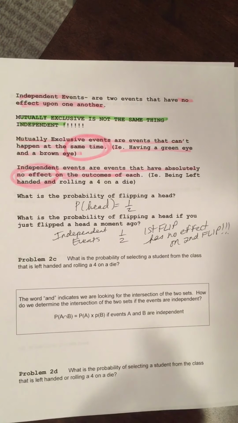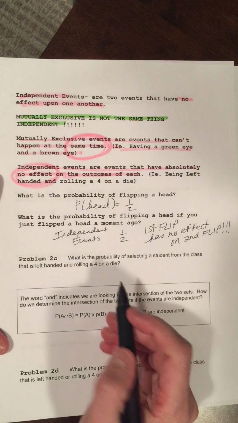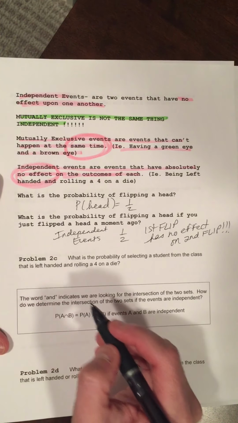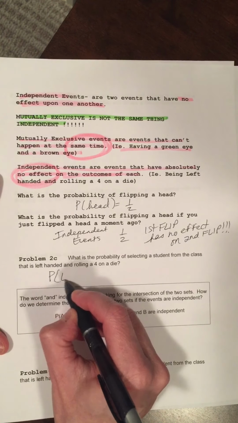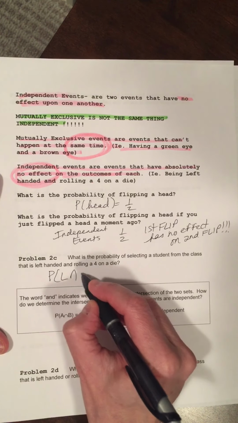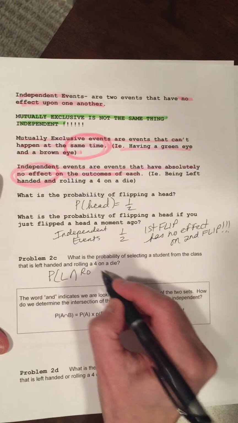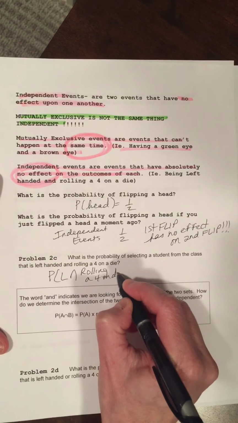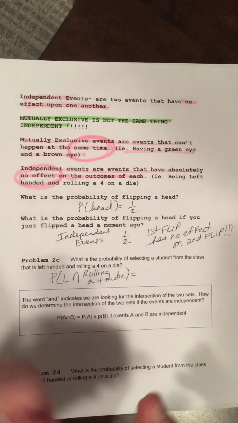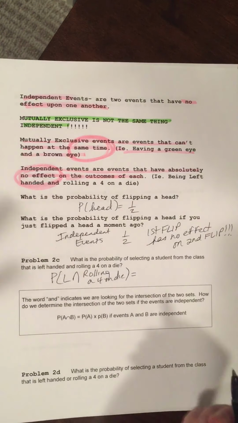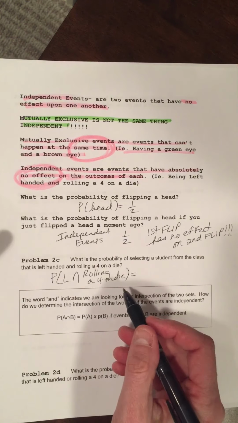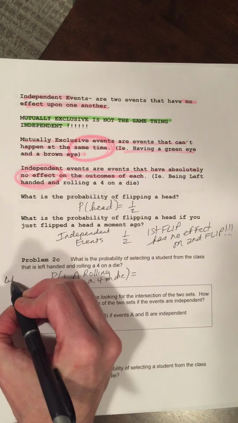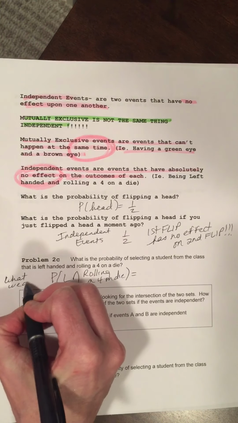Okay, let's keep going. What is the probability of selecting a student from our class that is left-handed and rolling a 4 on the die? Well, if there's no effect, the rolling the 4 has no effect, what do we do?